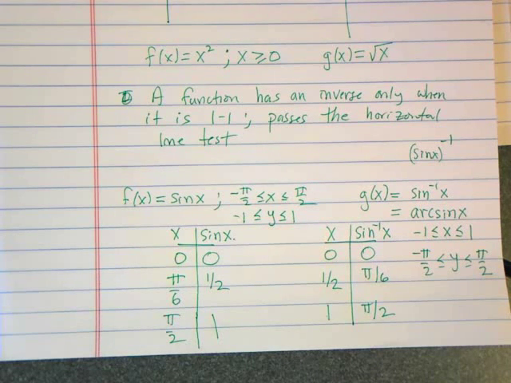The traditional way is we use 0 to pi because we like picking positive angles more than we like picking negative angles. That's really the only reason. There's absolutely no other reason why you couldn't go -pi to 0. By the same token, there's no reason why you couldn't go from pi to 2 pi. You can pick any interval you want as long as it's all 1 to 1. We pick the easiest one.